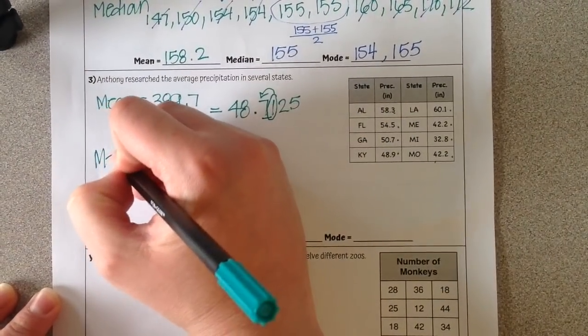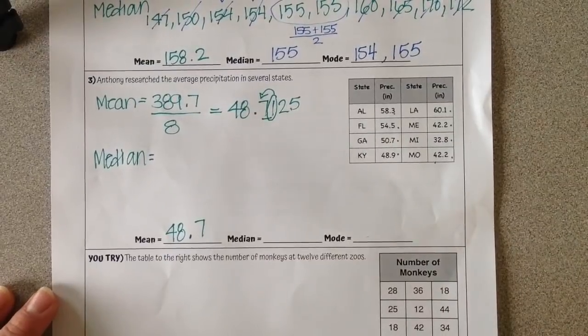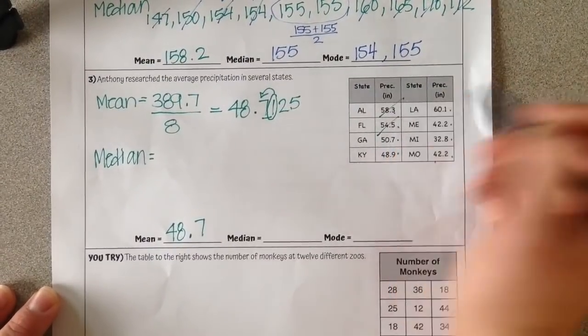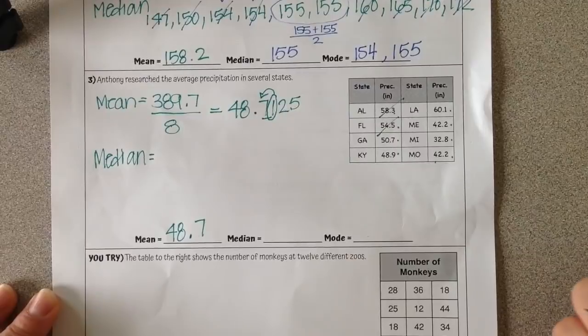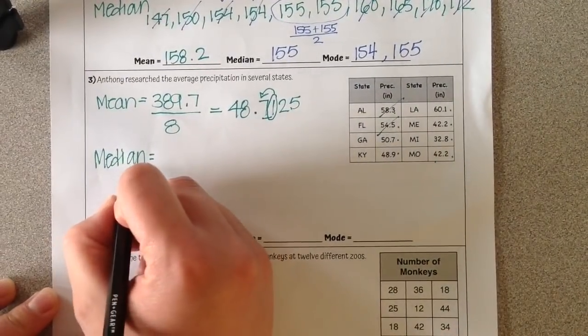For my median, I need to take those values from the table and write them in numerical order. Again, you should be crossing them off as you go to make sure that you have recorded every value. For time's sake, I am just going to write them down in order.